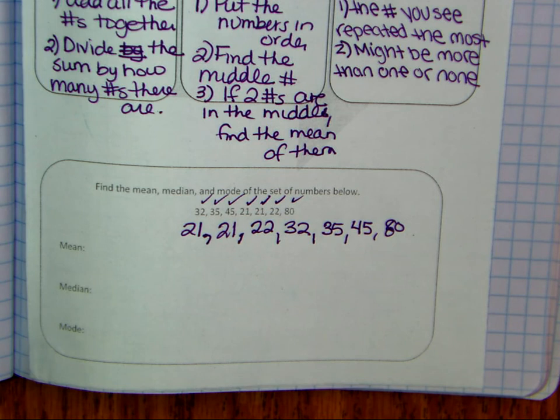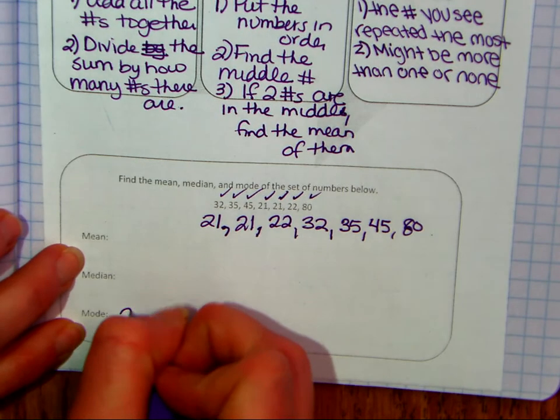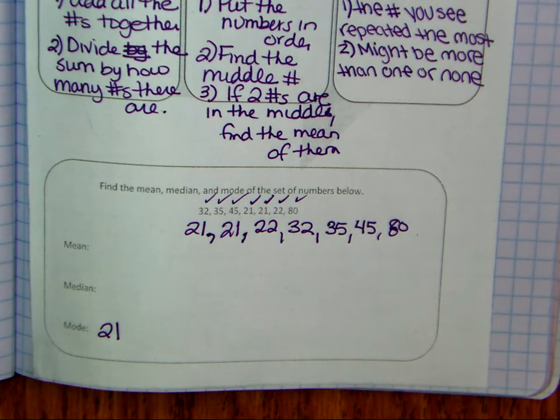So the next thing, I'm going to skip all the way down and do mode first, because remember, it's my favorite, because it's the easiest one, right? So do I have any numbers that are repeating? Yes, Audrey? 21. So that would be my mode. Super easy. Easy peasy, lemon squeezy.